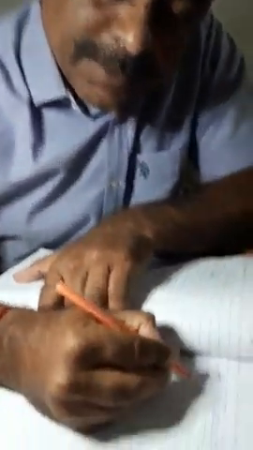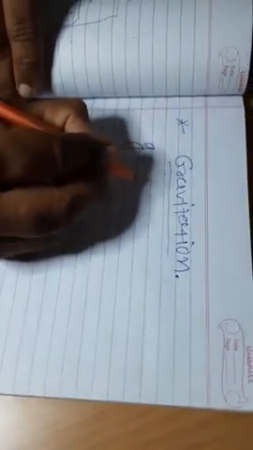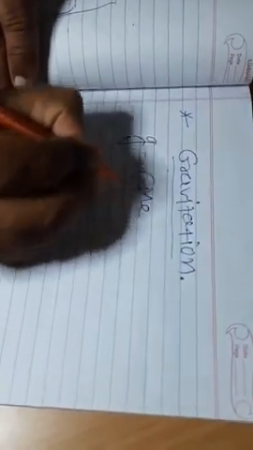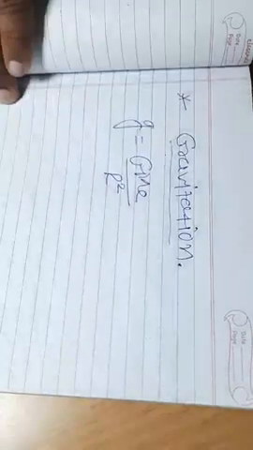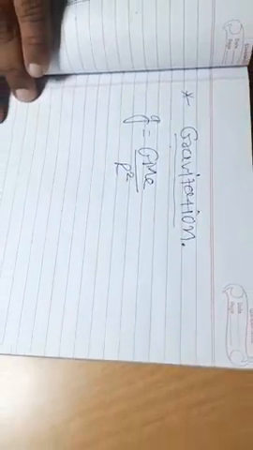First of all, on the surface of Earth, gravitational acceleration is g = GMe by R square, where R is radius of Earth.